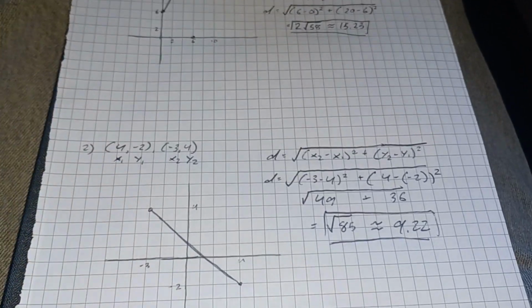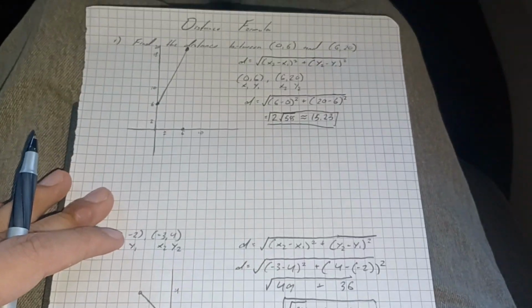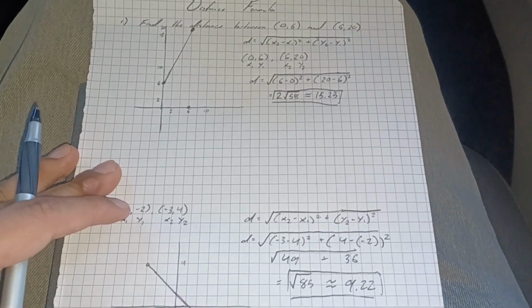So that is how you do number 2. And that's basically it. That's how you do the distance formula. Yeah, that's it.